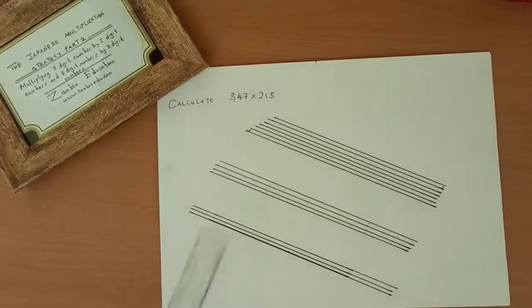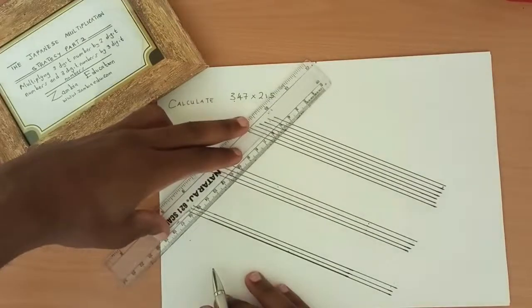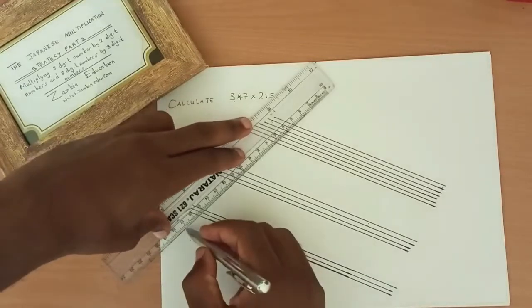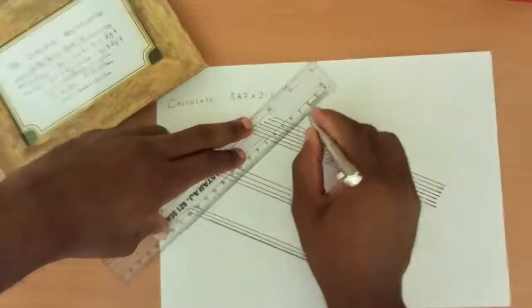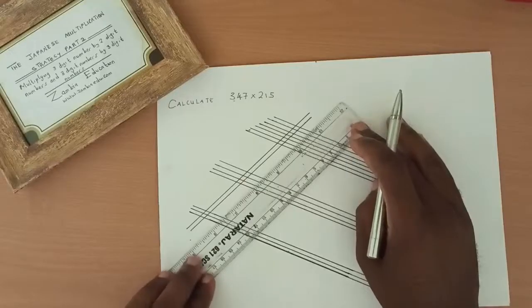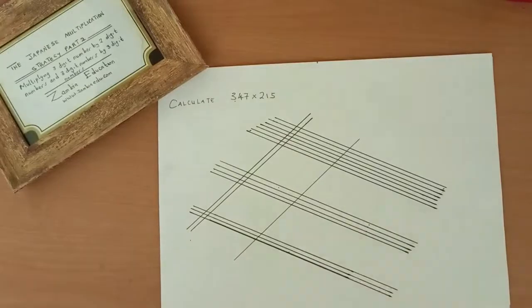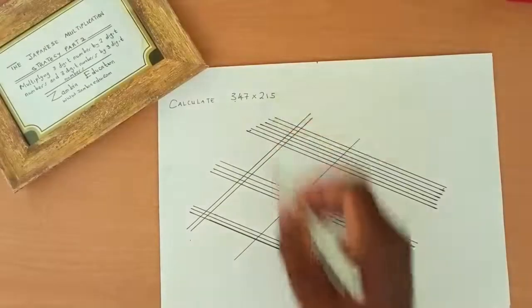All right. Let's now move on to the 215. Let's also represent it with lines. So to do that, as usual, let's draw 2 lines. 1, 2. So 1, 2 represents that 2. We'll put 1 line there. This 1 line represents that 1 there.